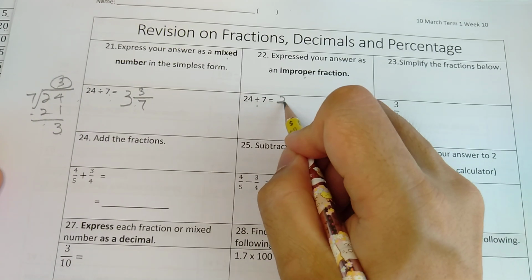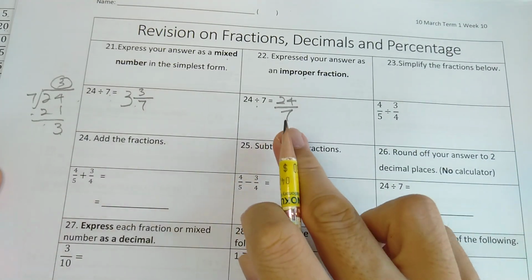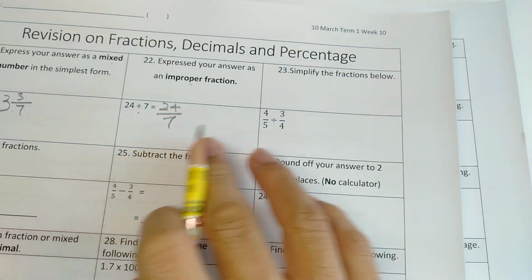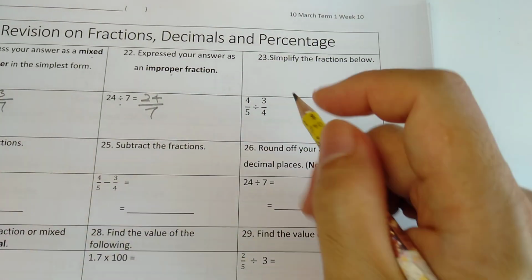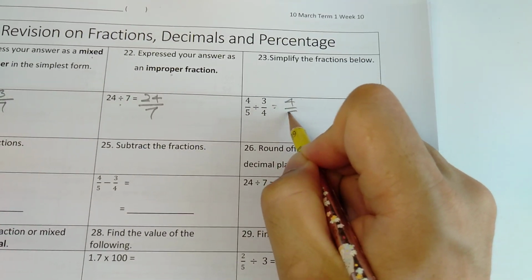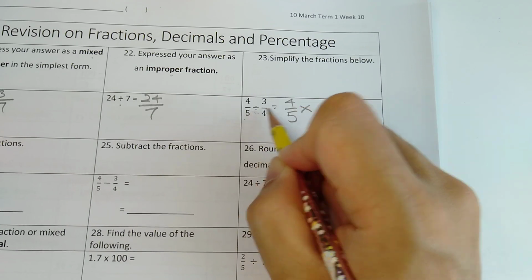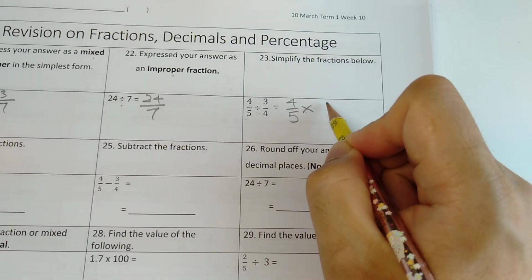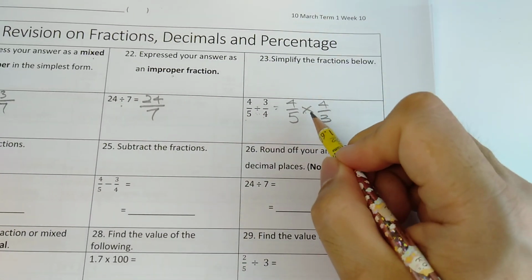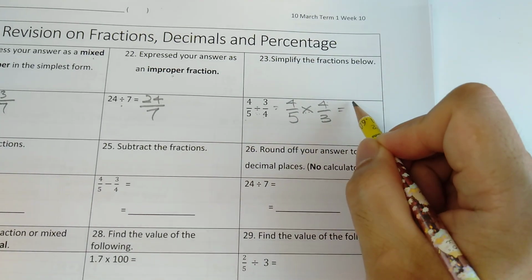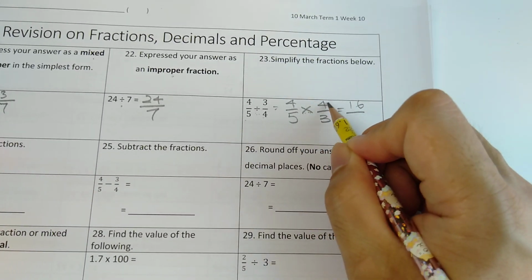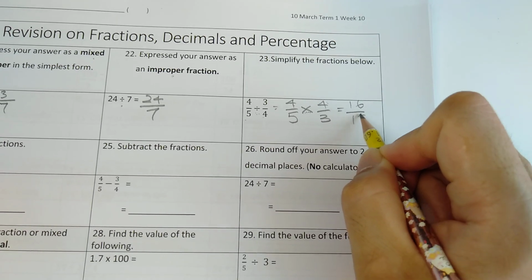Improper is very simple. It's just this, 24 divided by 7. That's it. Let's simplify this fraction. I have my 4/5. I keep the first fraction. I've changed the operation from divide to times. And then I flip this. Now I do my 4 times 4 is 16. Numerator times numerator, 5 times 3 is 15.